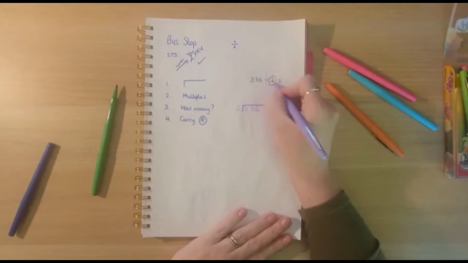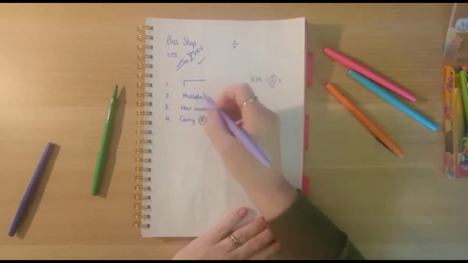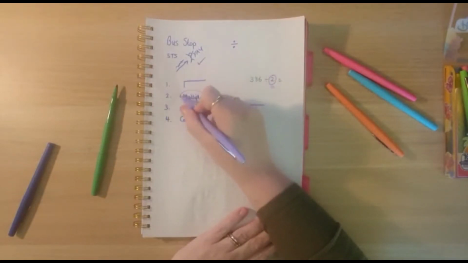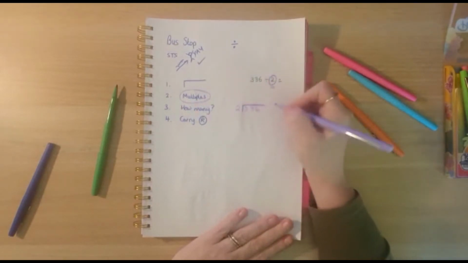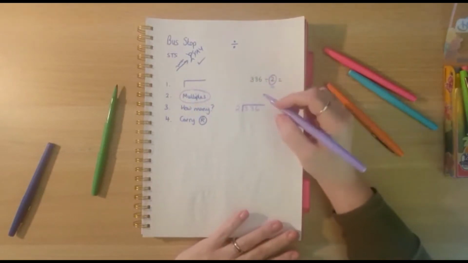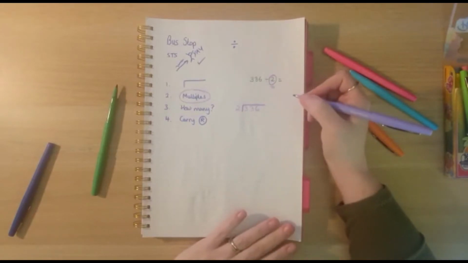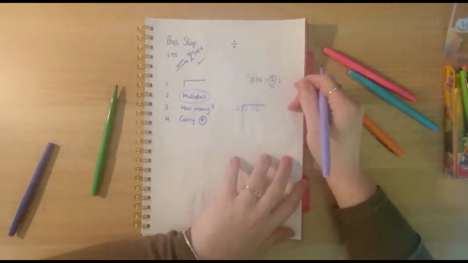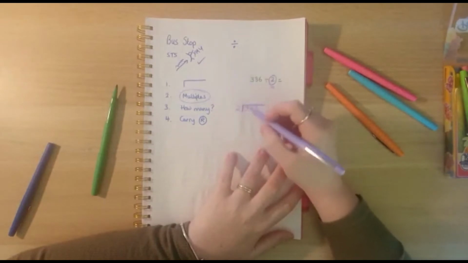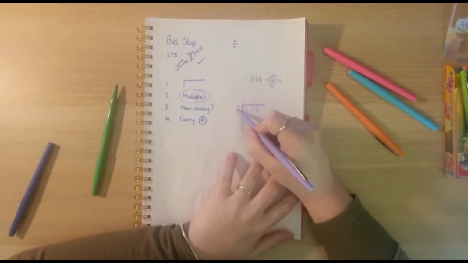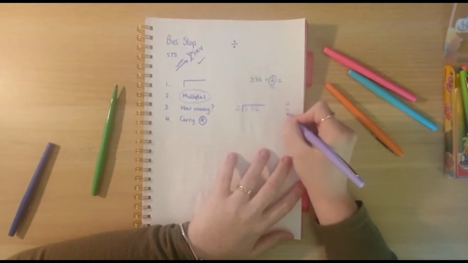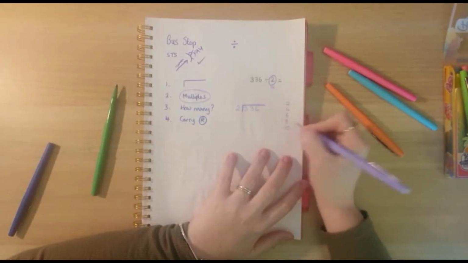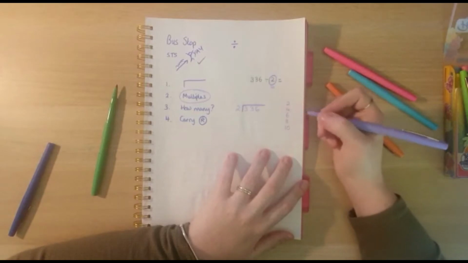I'm going to put a circle around this one, which is what we're dividing by. So we need to write our multiples of our 2 times table down. We already know the multiples: 2, 4, 6, 8, 10. We're not going to go any further until we need to.